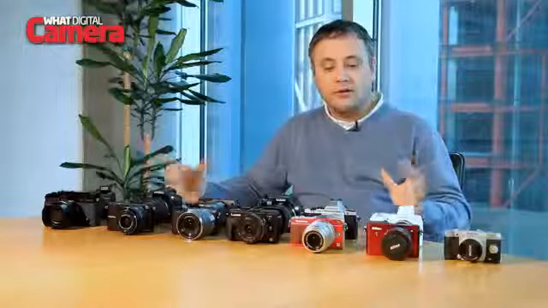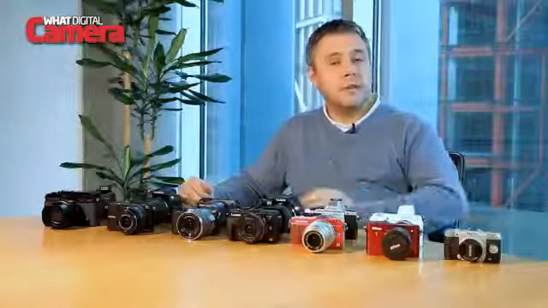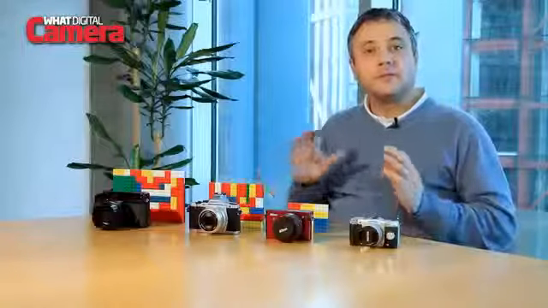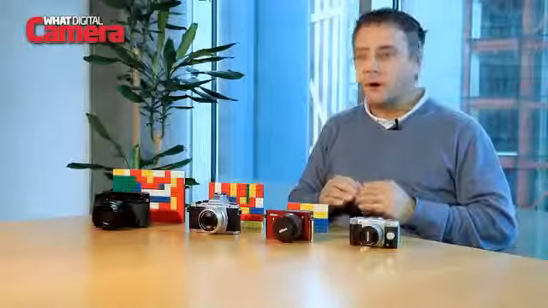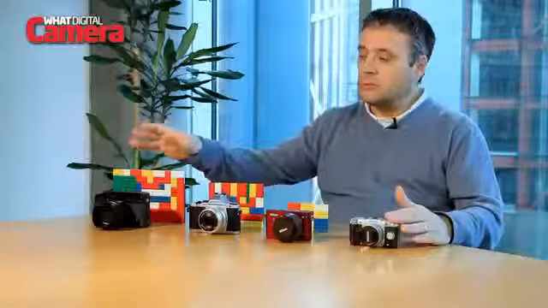As you can see, there's a lot of different models on the market, and I'm going to be talking you through all the different systems available within the compact system camera sector, with the basic pros and cons and a rundown of each one. Now, before I go into specific models, a word or two about why they vary so much in size. As you can see, they go from quite small to much larger.